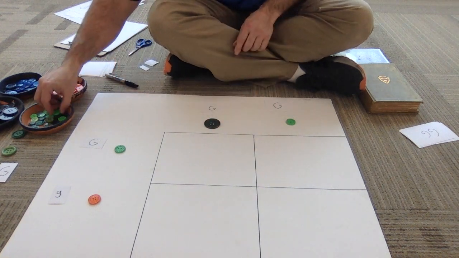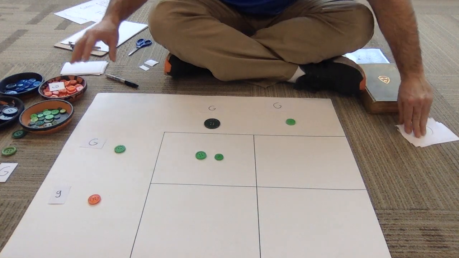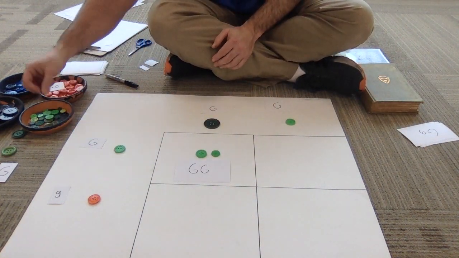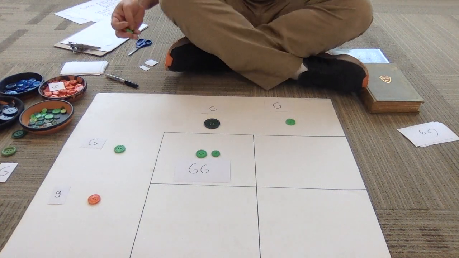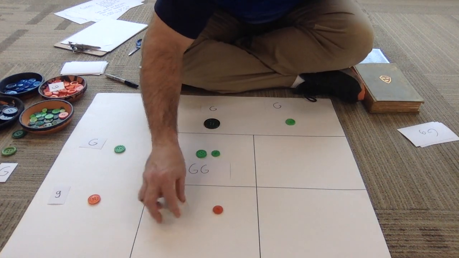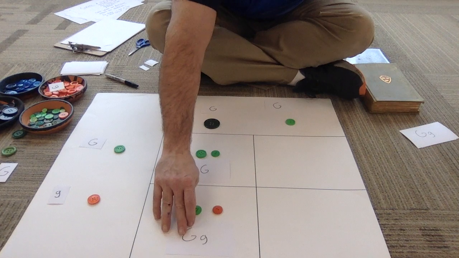This potential offspring would have this genotype, big G, big G. This potential offspring would be heterozygous, but the phenotype would show up as green leaves, but it would be heterozygous.